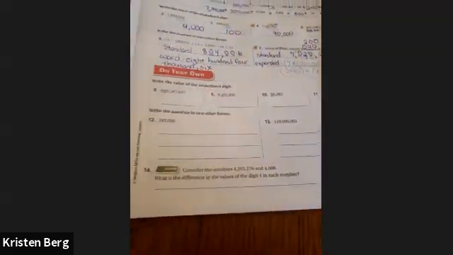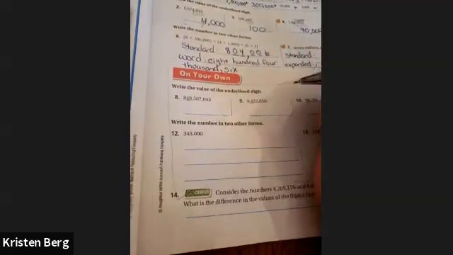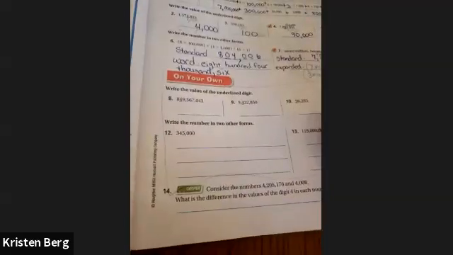Okay, now this part right here, from 9 to 13, they want you to sit there and try it on your own. So please pause the video after I'm done saying this. They want you to write this in 2 other forms. Since they're both in standard already, the other 2 forms would be word and expanded.